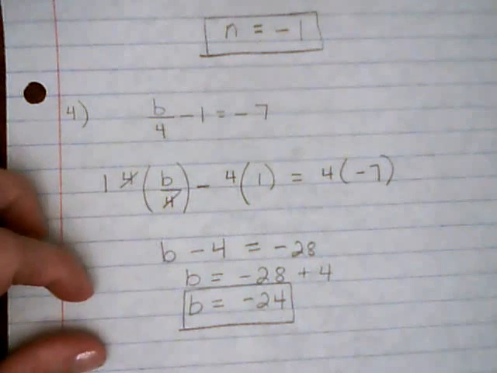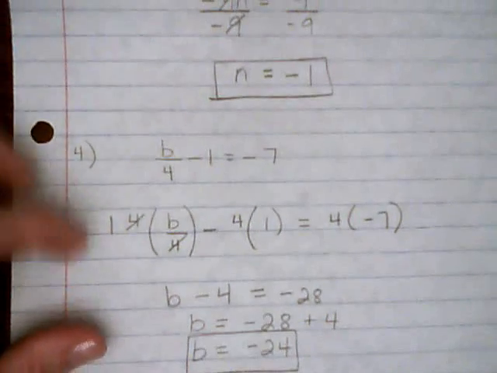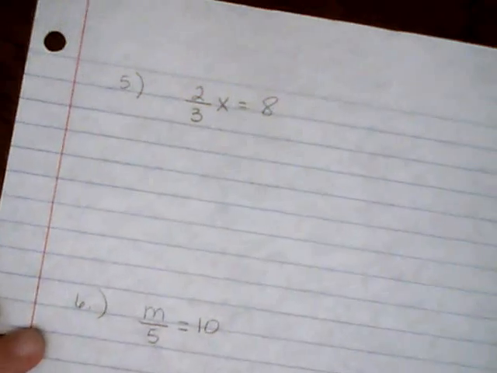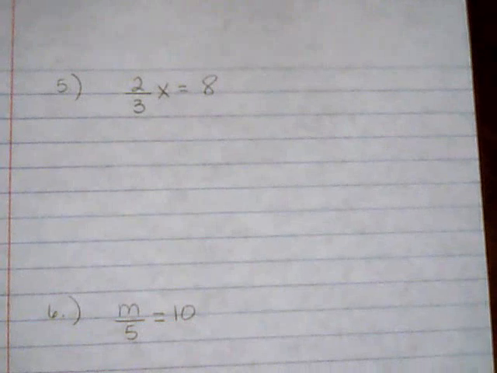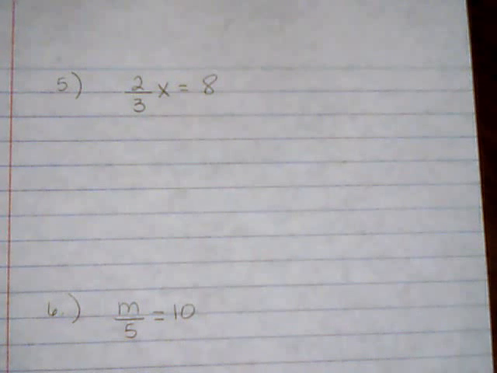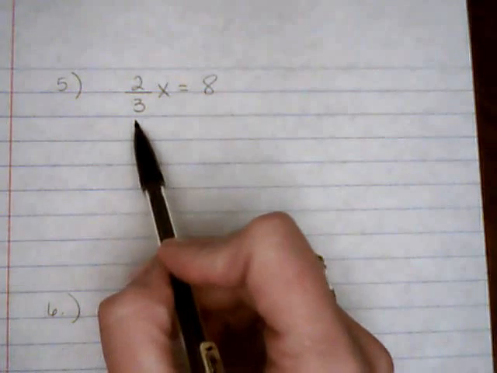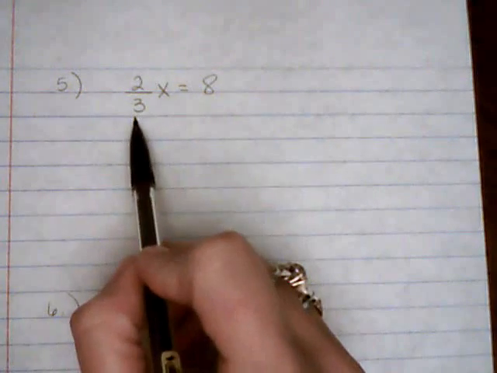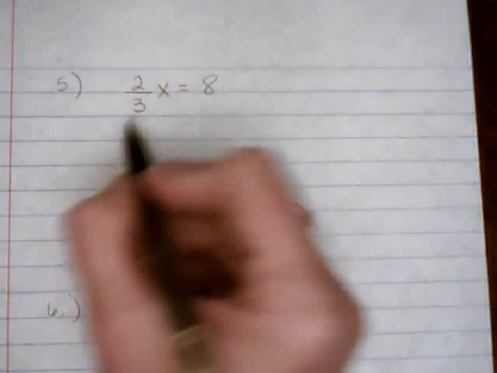Okay, let's look at number 5. Try to give you several problems, several examples, so you always have something to look back to. Okay, 2/3 x is equal to 8. Well, again, we just have one fraction, so that is the number that I'm going to multiply by.